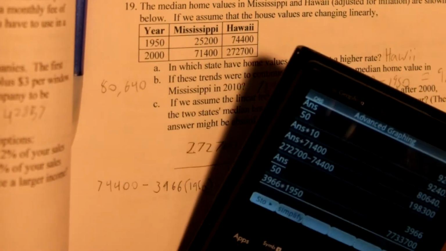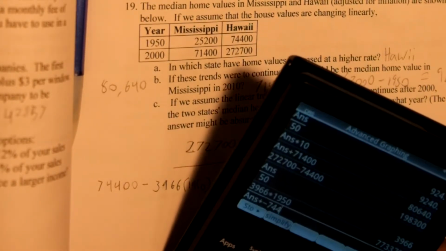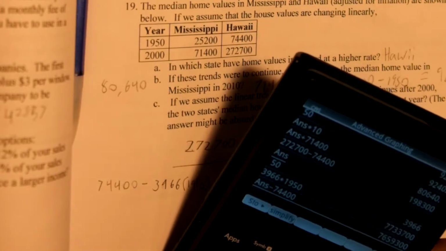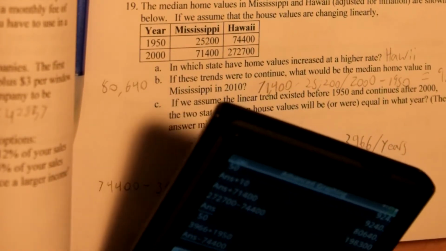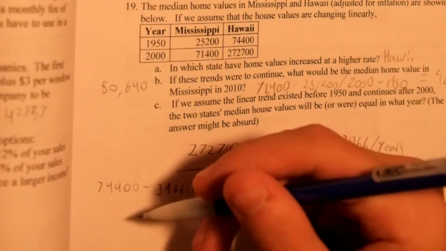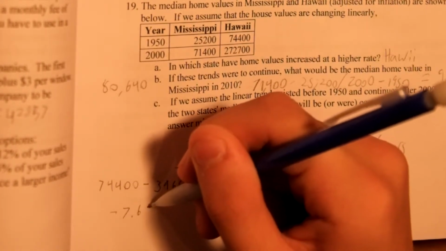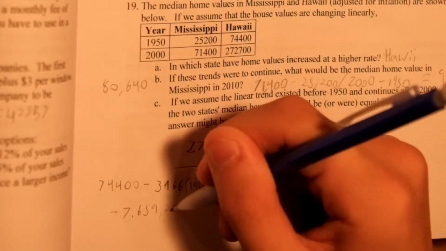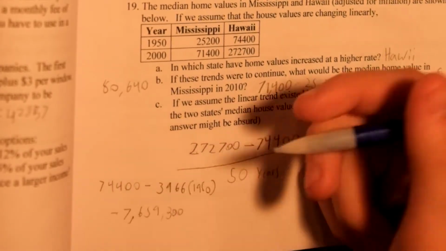then all I have to do to avoid doing more math is add a negative of 7,440. Here we go. Now the starting point is negative 7.659300 million. So maybe I should just find out when they're both equal to 0. The starting value for Hawaii will actually be negative 7.659300 million. That's not a point, that's a comma. Your answer should be like 1934.